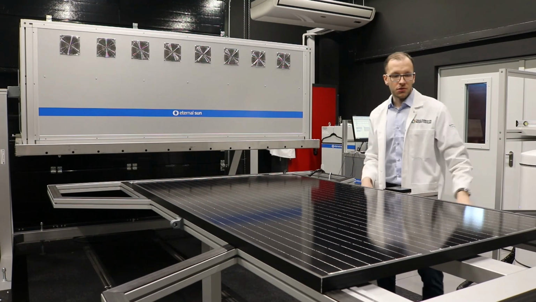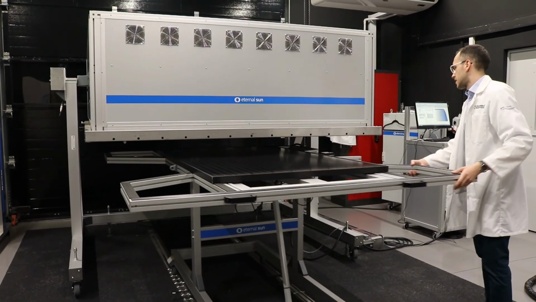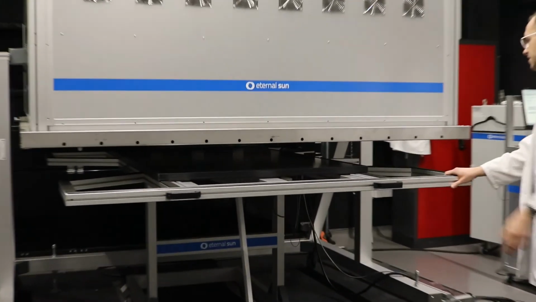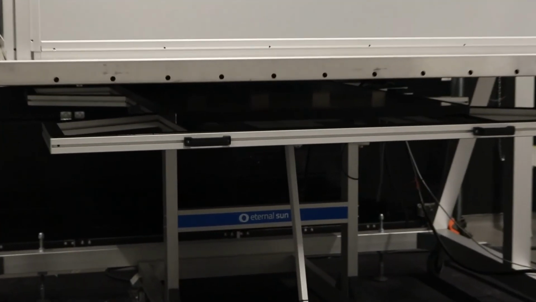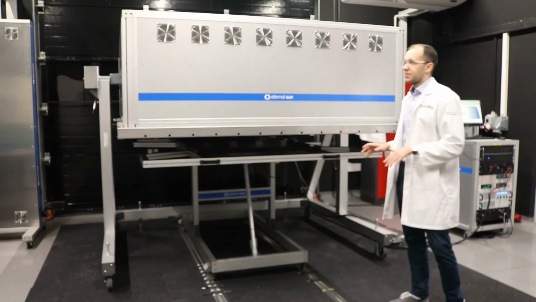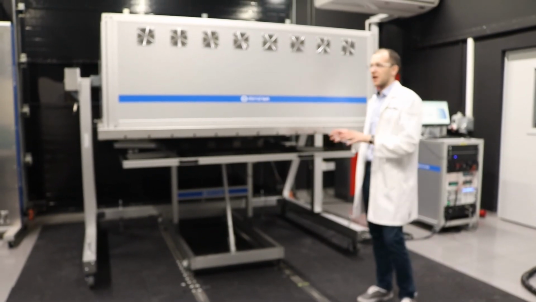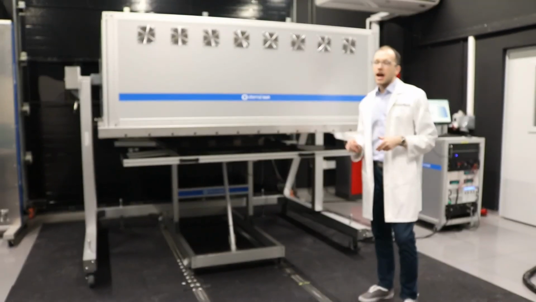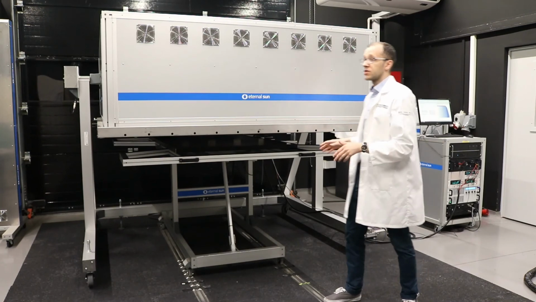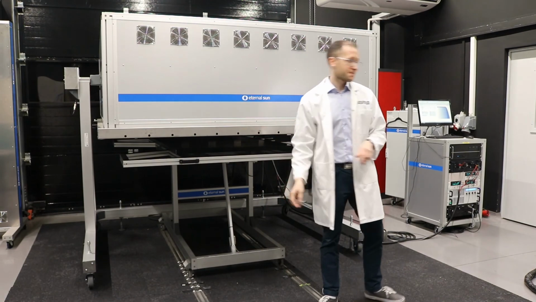Yeah. So let's put the module under the sun simulator. So during the normal measurements, it looks like that. Because we have some problem with the sun simulator currently, I cannot switch it on. So just imagine it just shines.